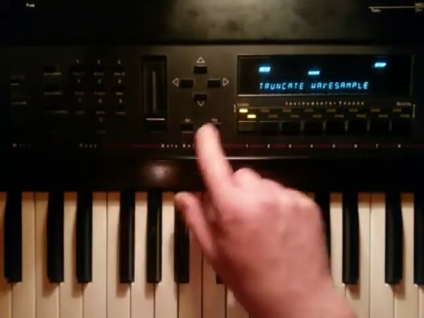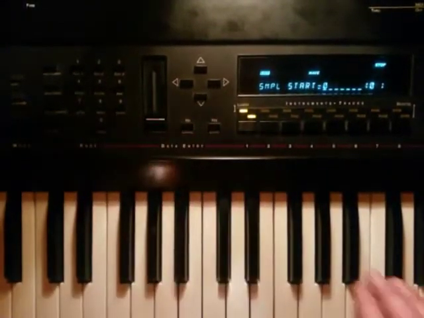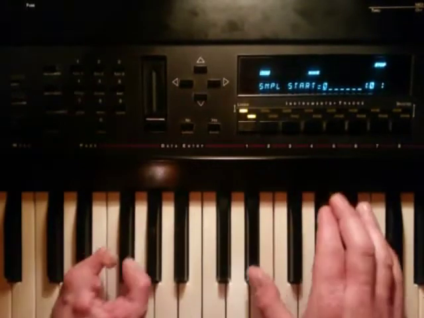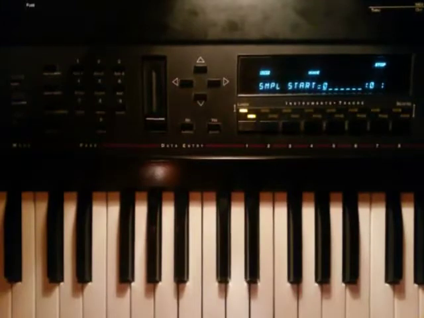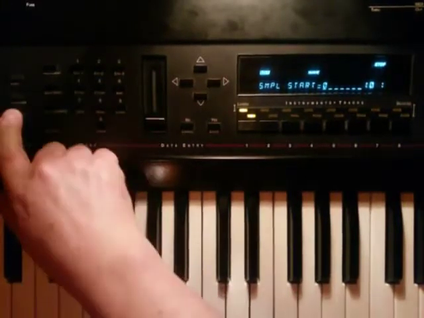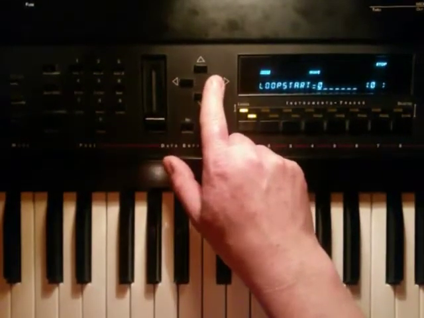Let's truncate again, and that's it. So now we have this sound without any sampling, just by adjusting the square wave. So let's start doing some editing on this.